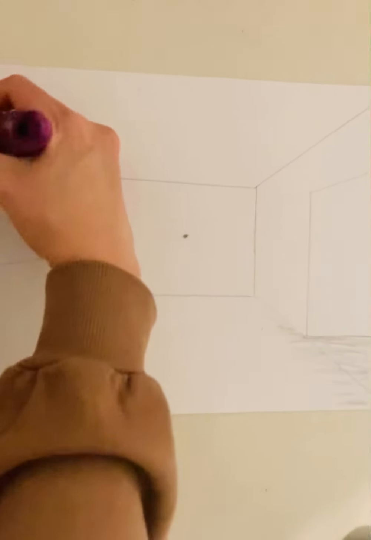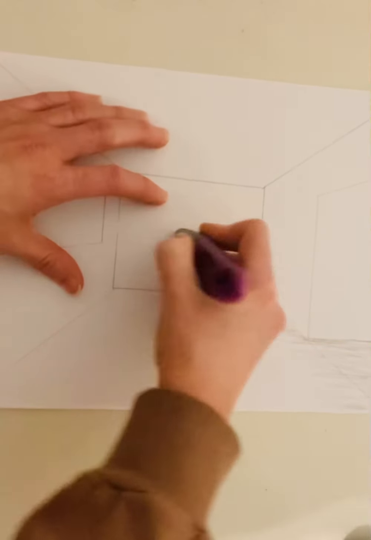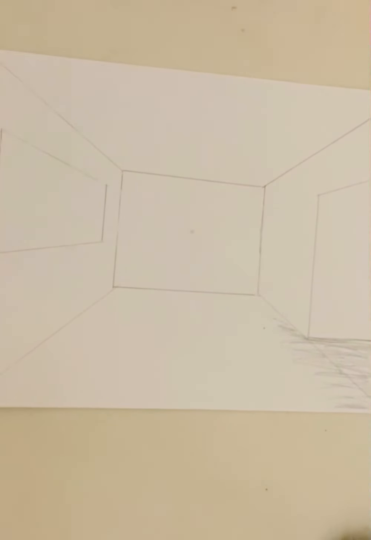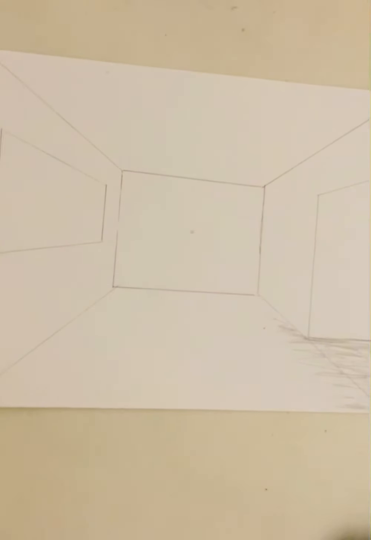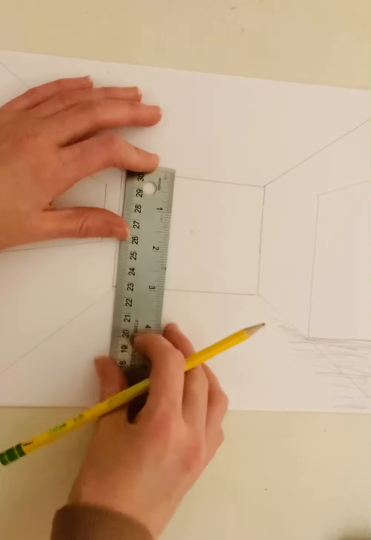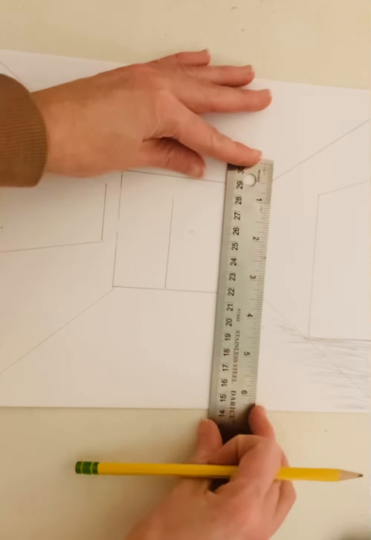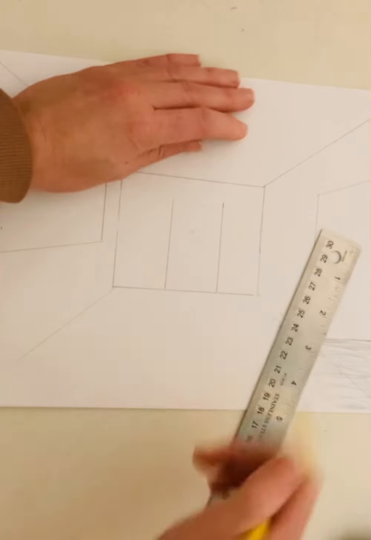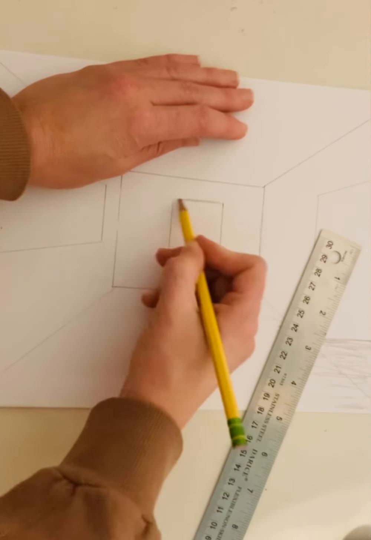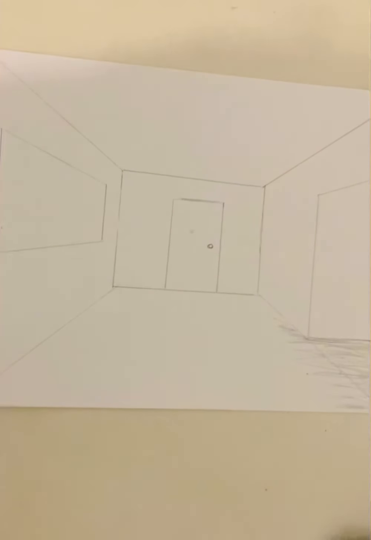Once you have the window and the door drawn, guys, you don't need the vanishing point anymore. We can get rid of it. And then you can decide what you want to do on this back wall. You could just draw another window, or you could draw another door. But you don't need to line it up with the vanishing point or anything like that. This wall is facing us totally flat, so you can just draw normally. You do not have to use linear perspective for this part. Okay, and that, guys, is the first step to our 1-point linear perspective room.